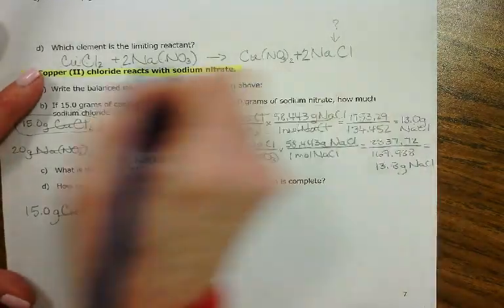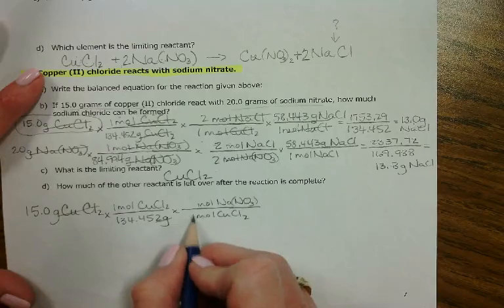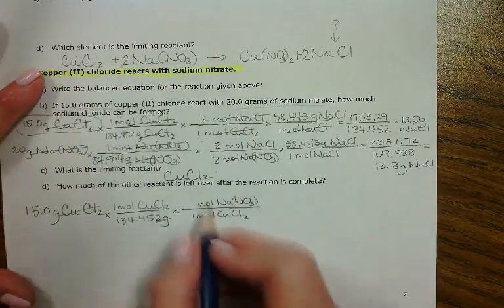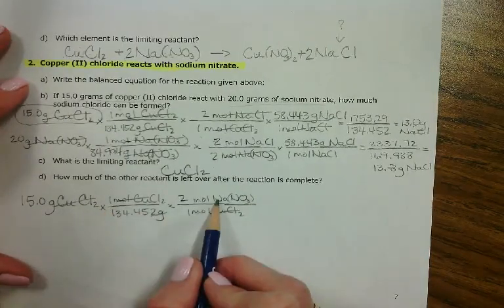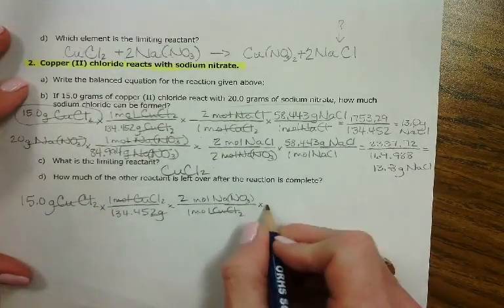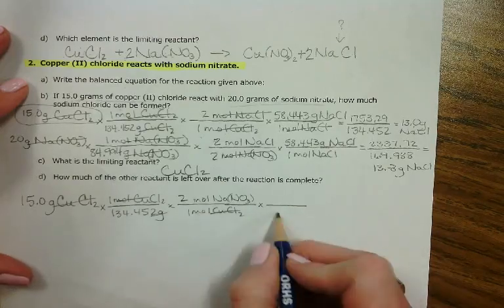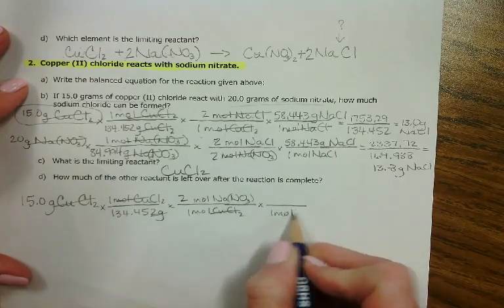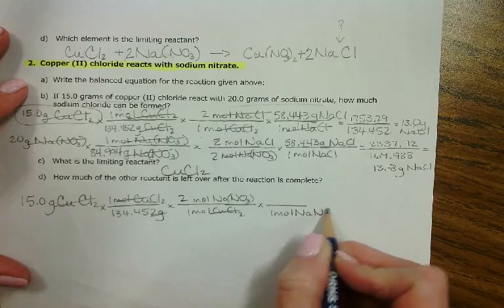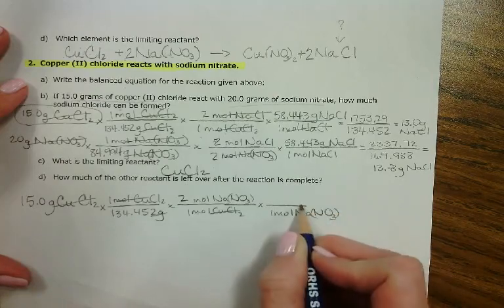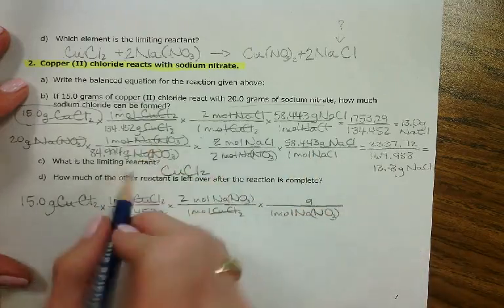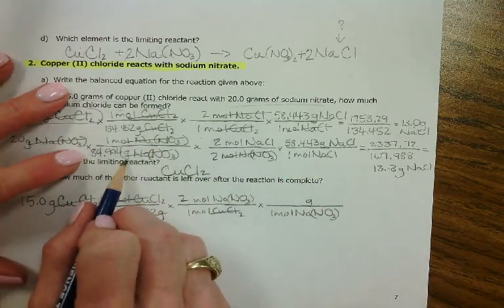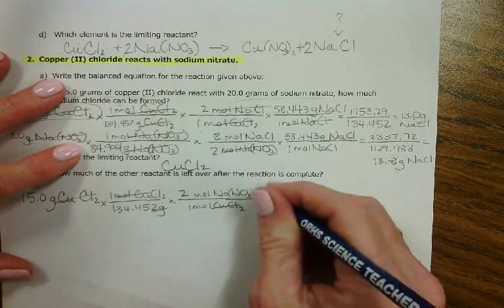I'm going to use my balanced equation again. So I go back up here. There's 1 mole copper chloride, 2 moles of sodium nitrate. Cancel, right? So now that I've got moles of sodium nitrate, I can calculate grams of sodium nitrate. I know that 1 mole of sodium nitrate is the molar mass in grams. So up here, let's see, where was it? There we go. We calculated the molar mass of sodium nitrate already, so I'm just going to use that.